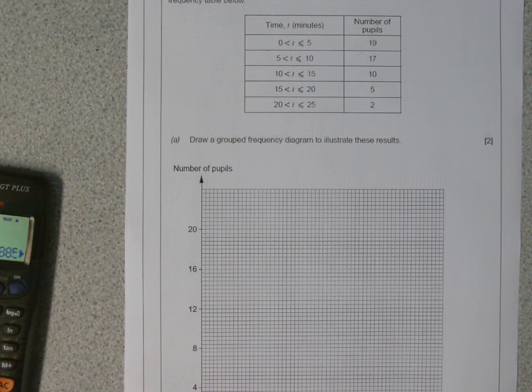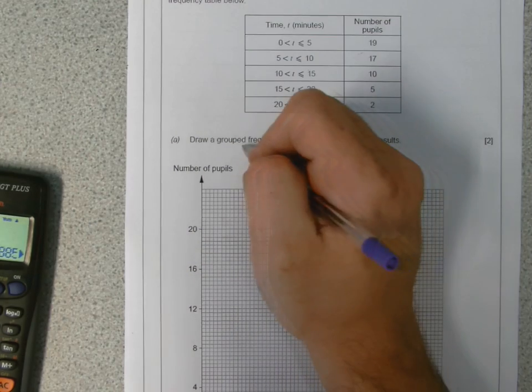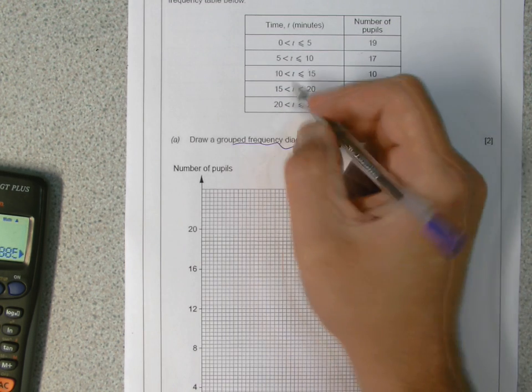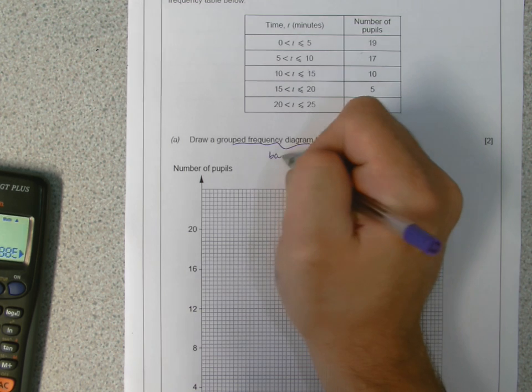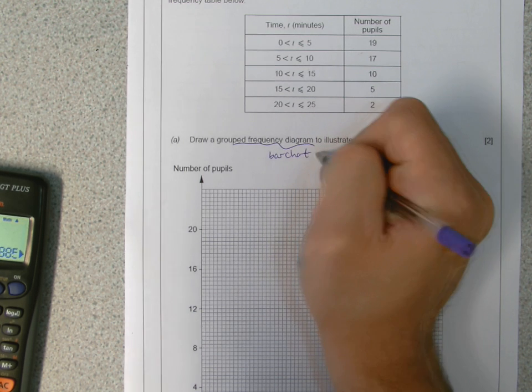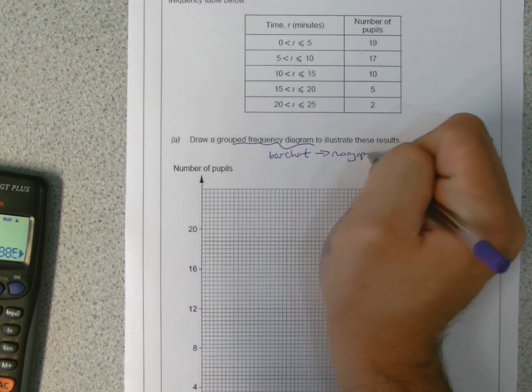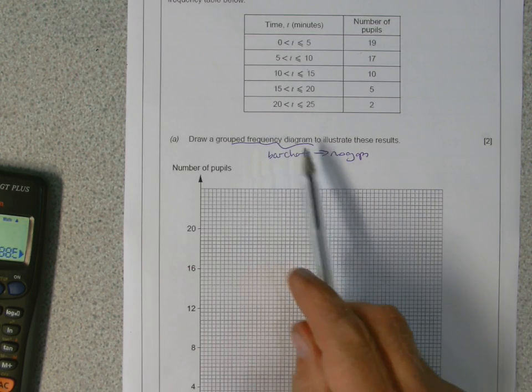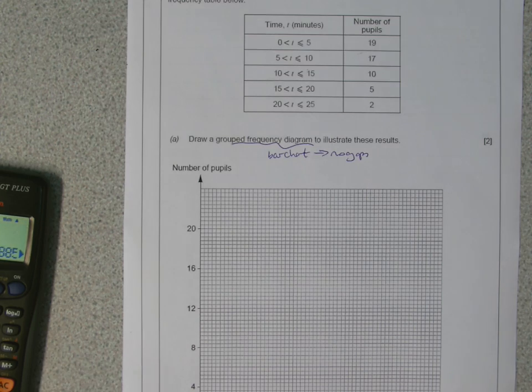Right, here they ask us to draw a group frequency diagram. When you see a group frequency diagram, it's a bar chart, no gaps. You've got to remember that. If it's a group frequency diagram, they want a bar chart with no gaps.